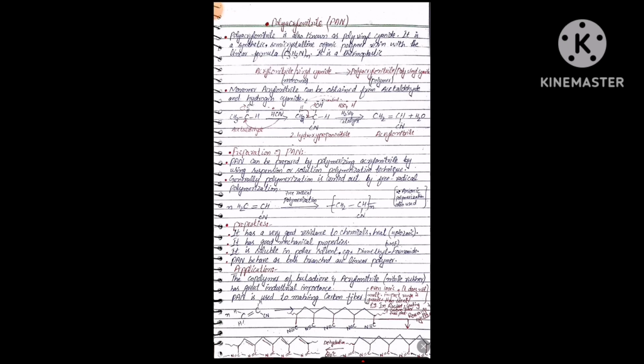We are studying a course Organic Polymer, and the topic under study is synthetic polymers. Related to synthetic polymers, our today's topic is polyacrylonitrile, which is said to be PAN.